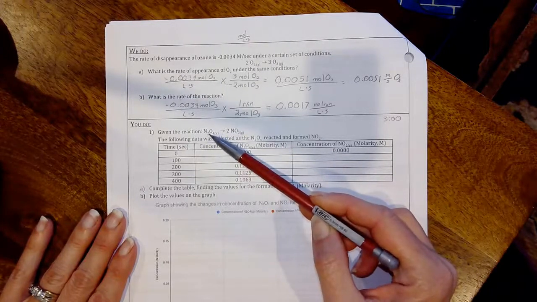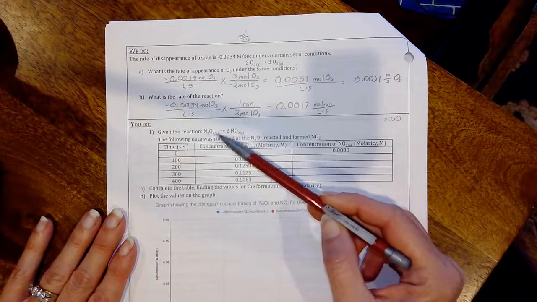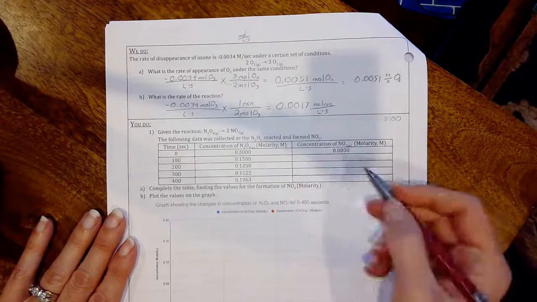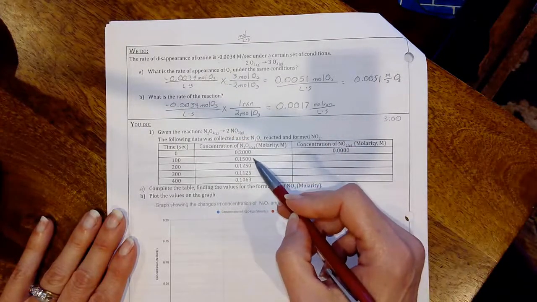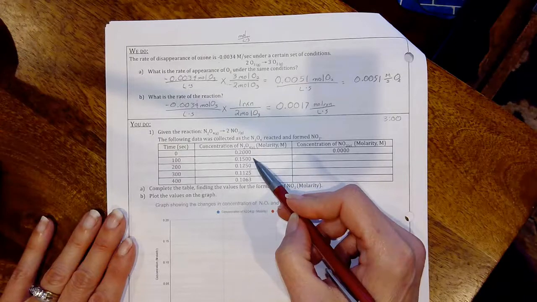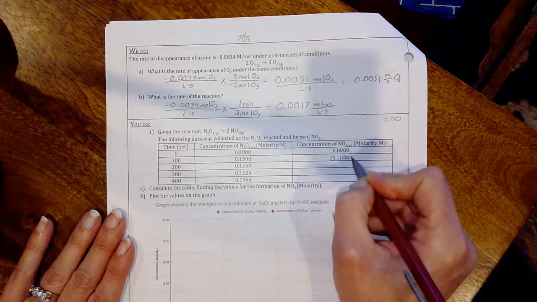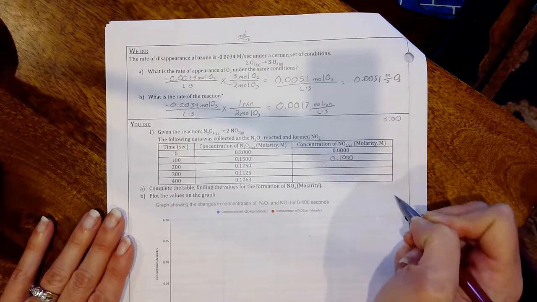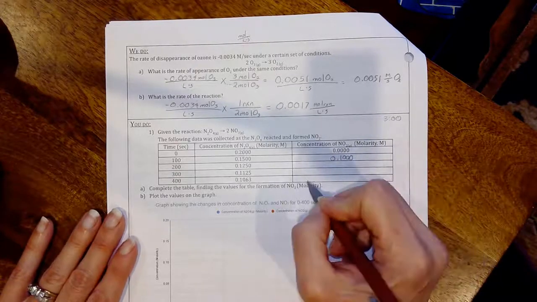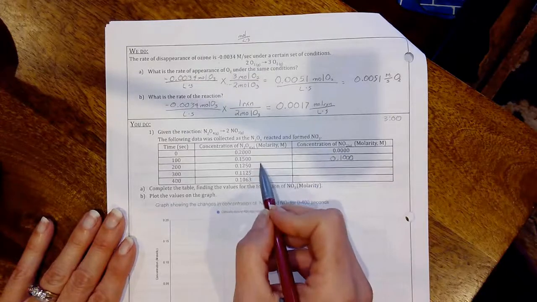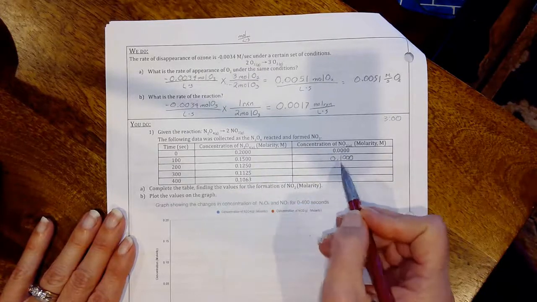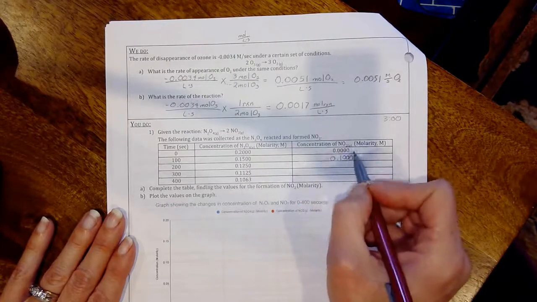Since 0.0500 moles disappeared, we know that 0.1000 moles are going to appear. And we're going to follow that same pattern. Whatever this changes by, we're simply going to double it over here.